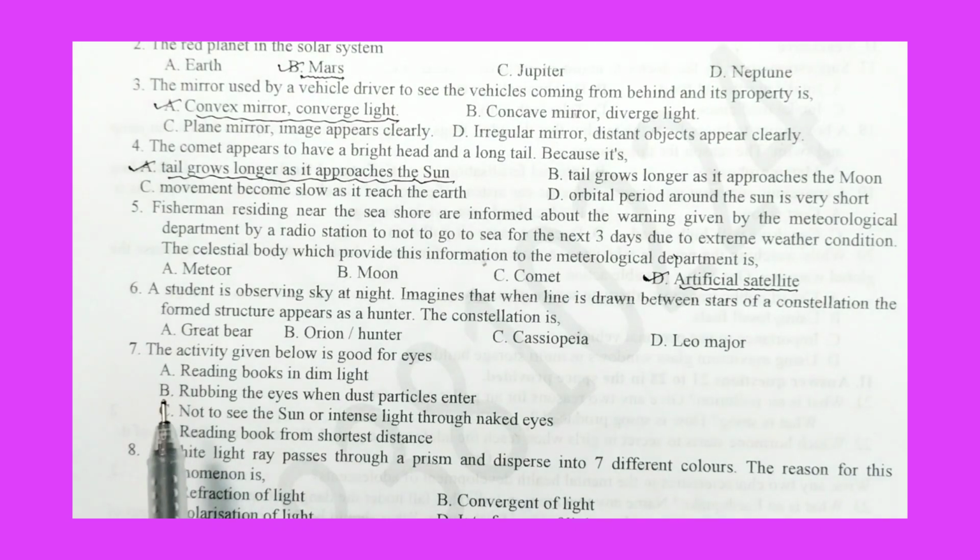the formed structure appears as an entity. The constellation is: option A, Great Bear, Orion, Hunter, or Kseab and Leo Major. So now let us see what will be the right answer for this question.